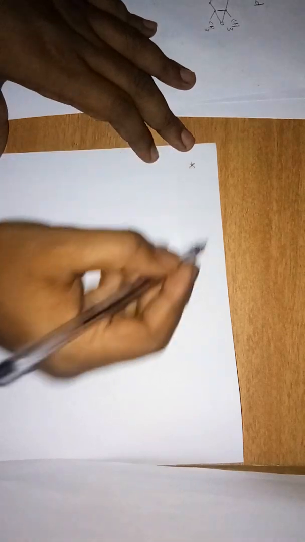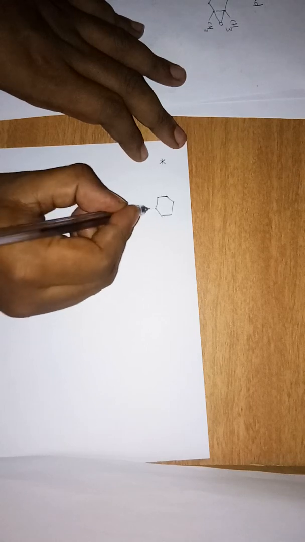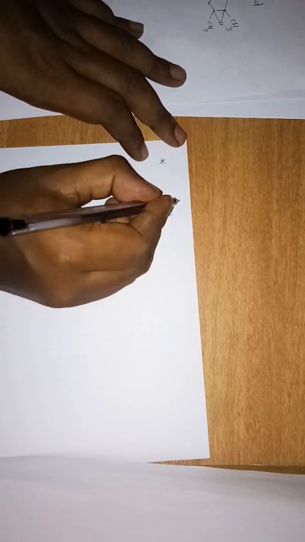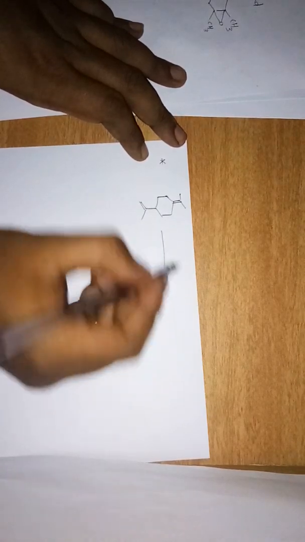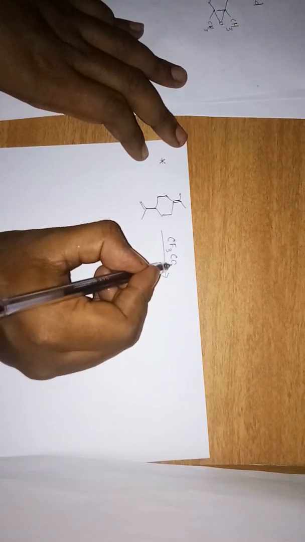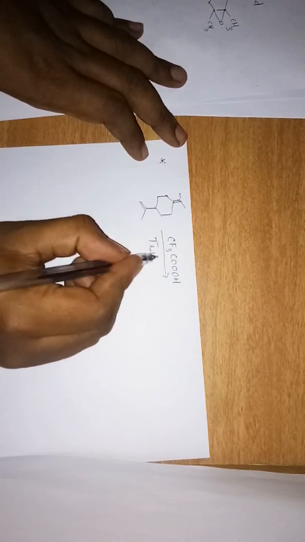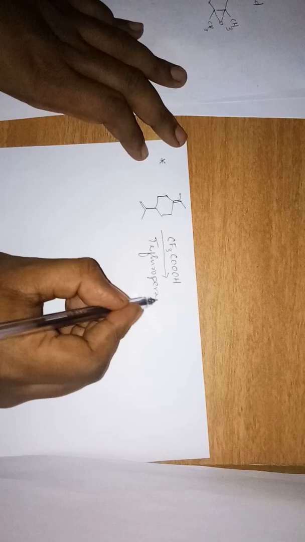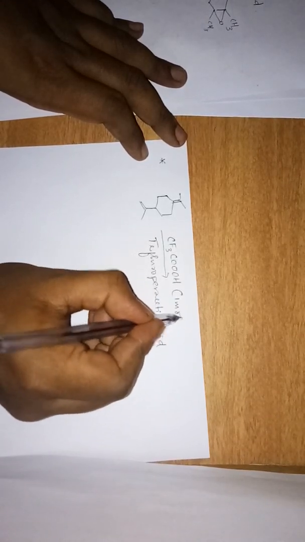So we can go ahead by doing problems. We can take a lot of problems. Here also we can use another epoxidizing agent, which is trifluoroperoxyacetic acid. We are using only 1 mole.